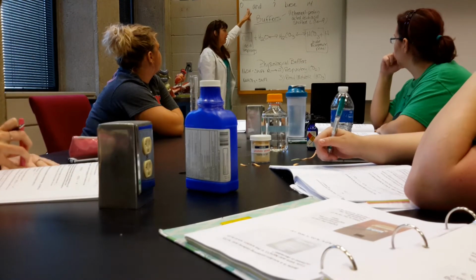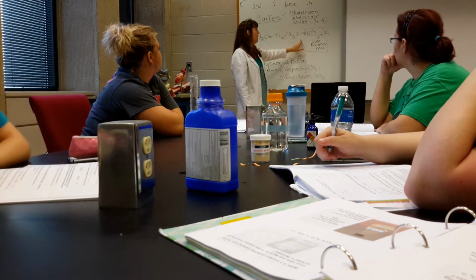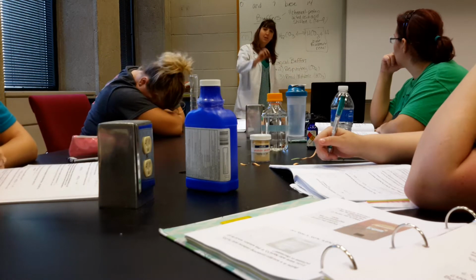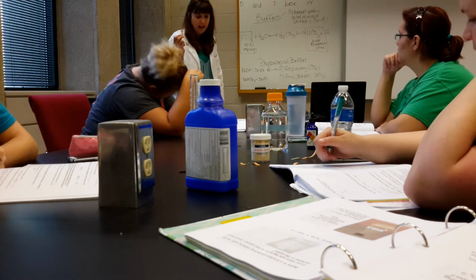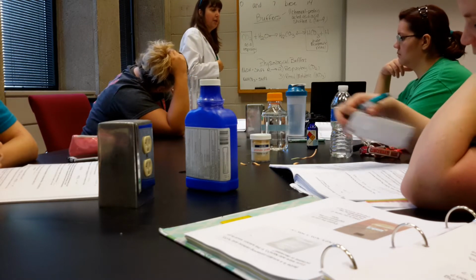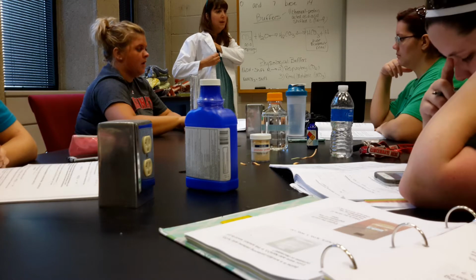So how we're going to neutralize this is we're going to use the kidneys, and we're going to use bicarbonate. We're going to use sodium bicarbonate, which is baking soda. So we're going to add a heaping teaspoon of baking soda to our mixture and see what happens.